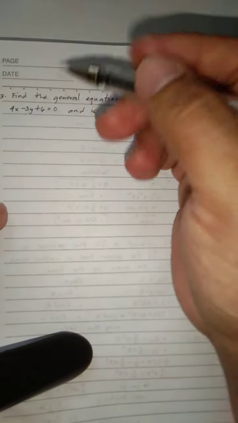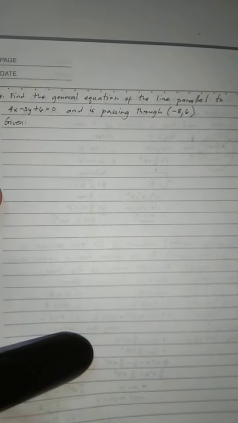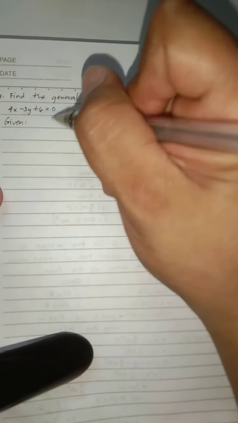So, third question: find the general equation of the line parallel to 4x minus 3y plus 6 equals 0 and passing through (-8, 6). Okay, given. First, let's graph the point and the line.